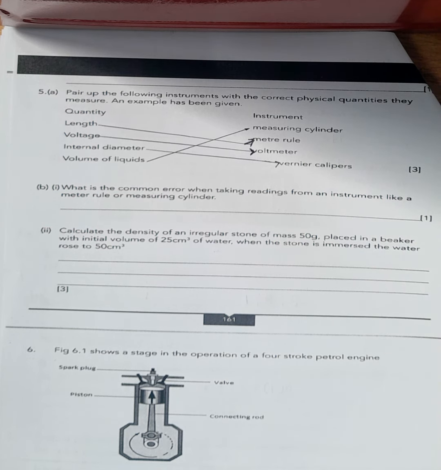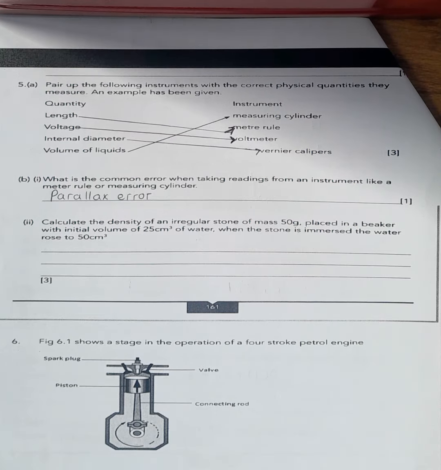And then part B, part 1 is asking what is the common error when taking readings from an instrument like a meter rule or measuring cylinder. We are going to experience what is known as parallax error. It is a common mistake that occurs when the observer's eye is not directly above the measurement mark on the ruler. And then on B, part 2 is saying calculate the density of an irregular stone of mass 50 grams placed in a beaker with an initial volume of 25 cubic centimeters of water. When the stone is immersed, the water rose to 50 cubic centimeters.